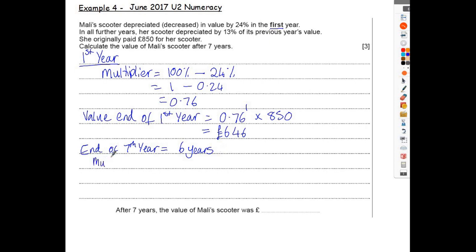So first of all, find your multiplier. So 100%, note up here, in all further years it goes down by 13%. Minus 13%. So 1 minus 0.13 gives you a multiplier of 0.87.